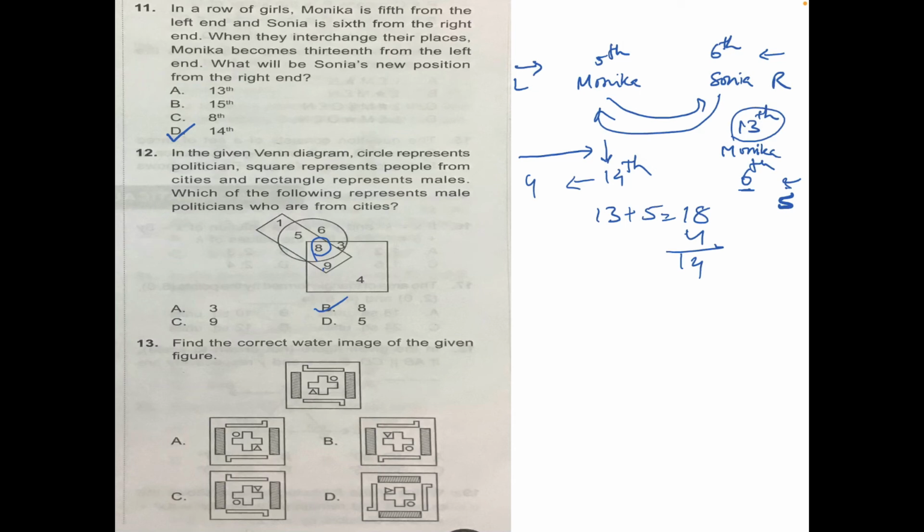Next question. It says, find the correct water image of the given figure. If I see this figure, what will happen? The picture should start from this place, right? Opposite. So it should be like this. So these two options are correct, not these, right? Because if it is like this, then the image should be like this. Clear? So A and B are the correct options in that way.